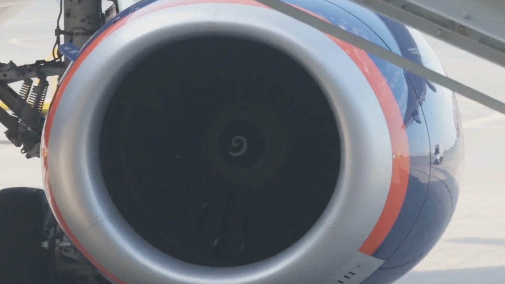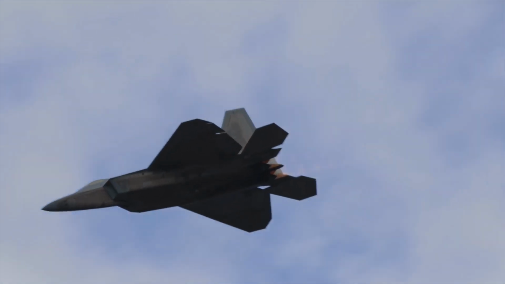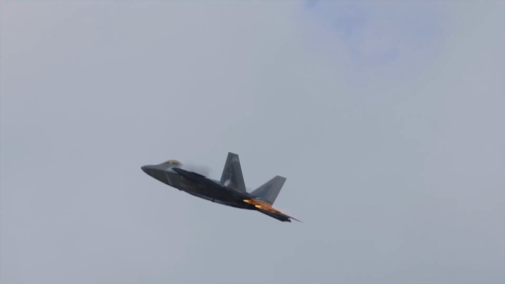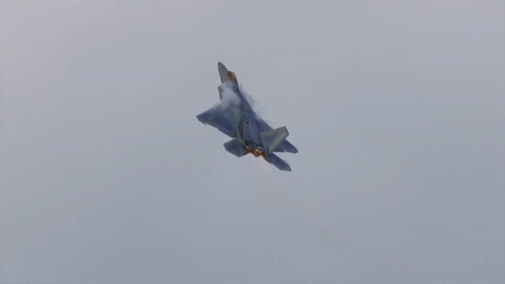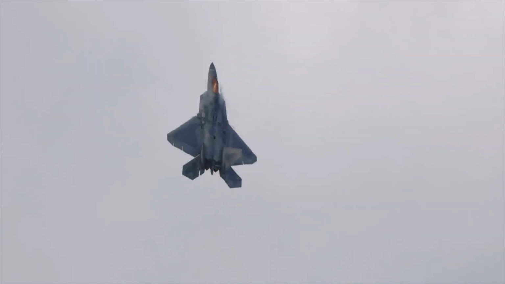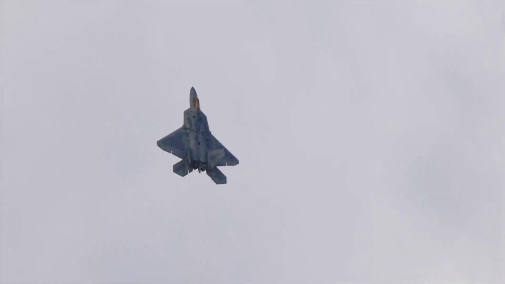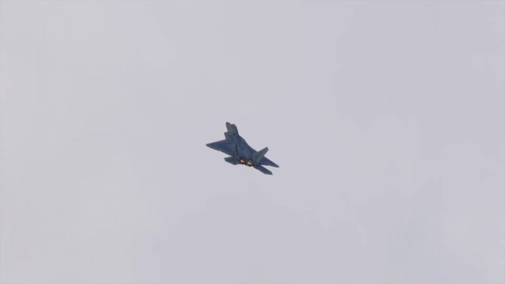to a turbojet engine. Here are some notable fighter jets that utilize turbofan engines. F-22 Raptor, powered by two Pratt & Whitney F119 PW100 augmented turbofans, each delivering 35,000 pound force, 160 kN of thrust with afterburner. The F-22's engines feature thrust vectoring nozzles, enhancing its agility and maneuverability.